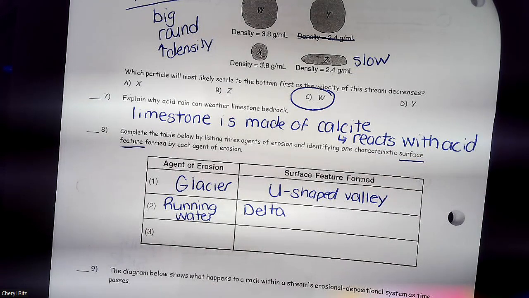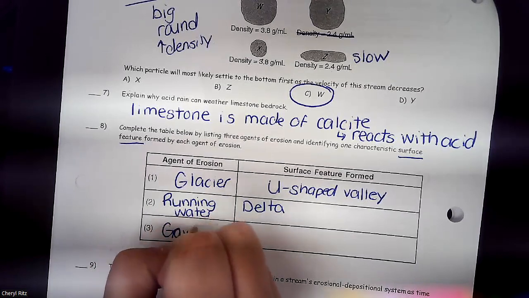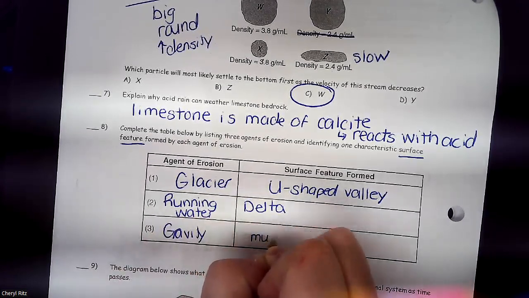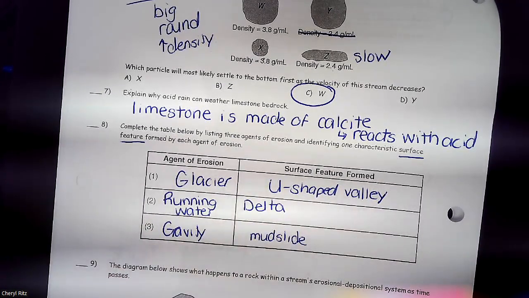So you could have also included V-shaped valley, not moraines, V-shaped valleys, meanders, or the deltas are good. Carter, what was your third one, or what else do I have? I have glaciers and running water so far. Gravity, what'd you use as an example? Mudslide. A mudslide would work, avalanche, or a talus slope, any of that would be best. Good. Anybody got another one that I didn't already have?